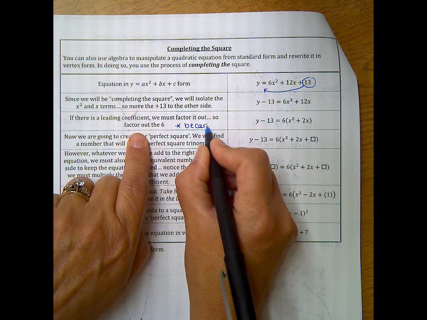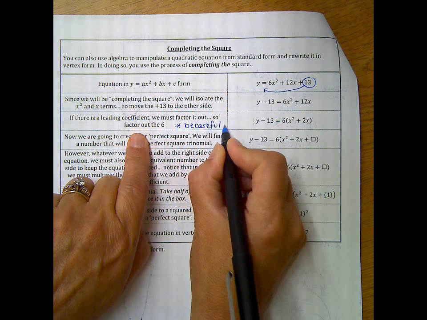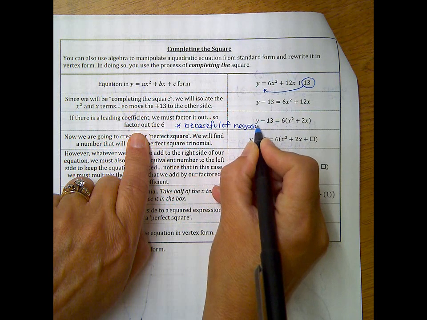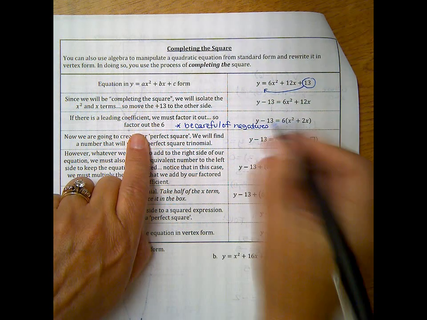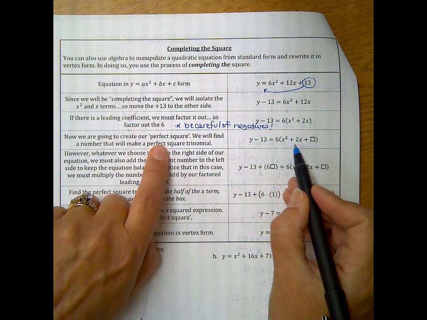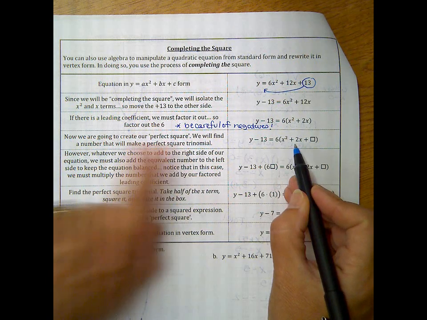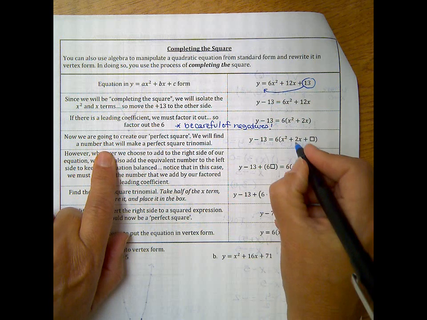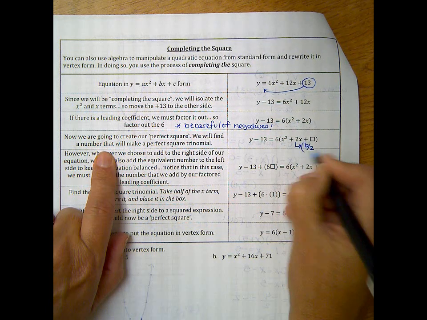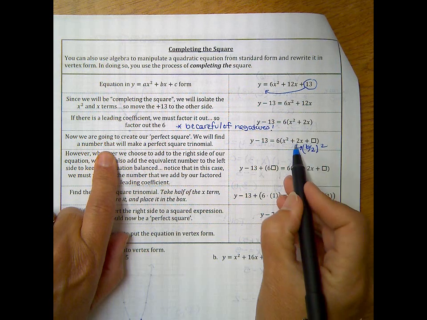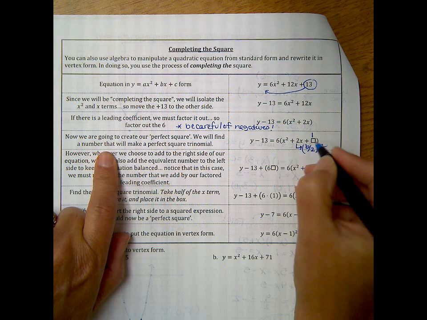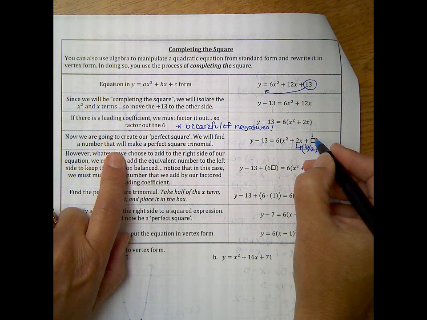If you pull out a negative, you have to change the sign of everything in the parentheses, and we'll see one like that in a second. Okay, then to complete the square to make it a perfect square trinomial, we'll find half of our b term, b over 2, and we'll square it. So half of 2 is 1, and 1 squared is 1. So we're going to add that inside the parentheses.